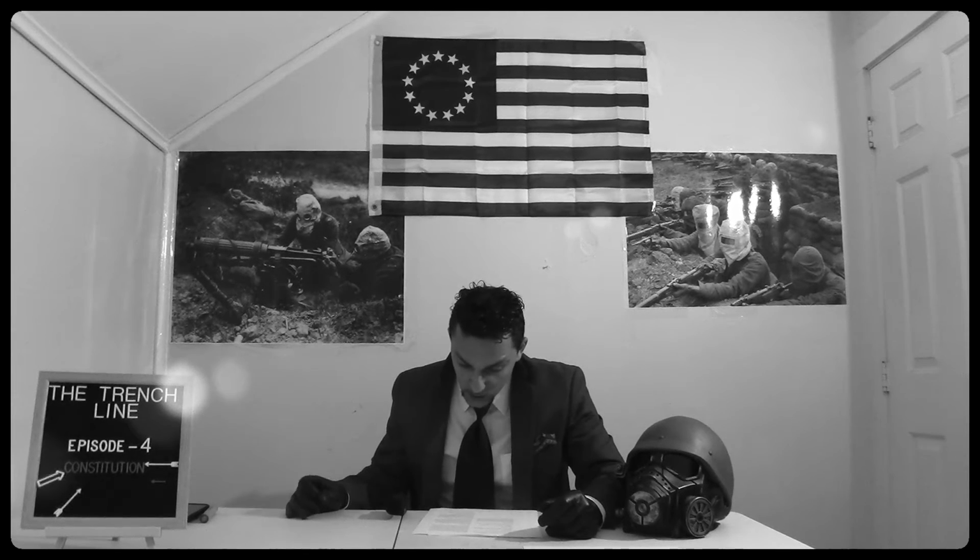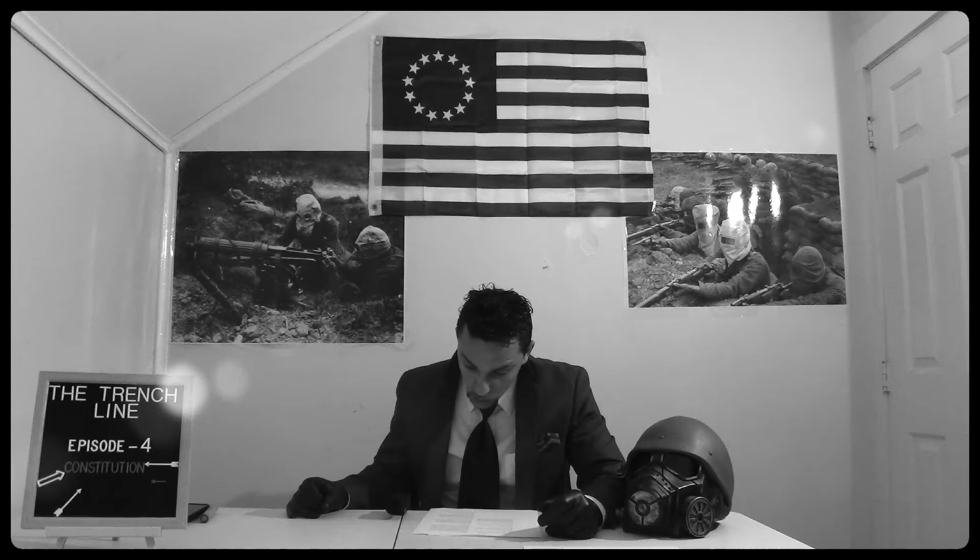Section 2. Representatives shall be apportioned among the several states according to their respective numbers, counting the whole number of persons in each state, excluding Indians not taxed. But when the right to vote at any election for the choice of electors for President and Vice President, Representatives in Congress, the executive and judicial officers of a state, or the members of the legislature thereof, is denied to any of the male inhabitants of such state, being 21 years of age and citizens of the United States, or in any way abridged, except for participation in rebellion or other crime, the basis of representation therein shall be reduced in the proportion which the number of such male citizens shall bear to the whole number of male citizens 21 years of age in such state.